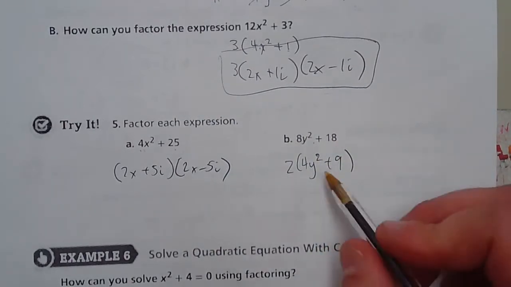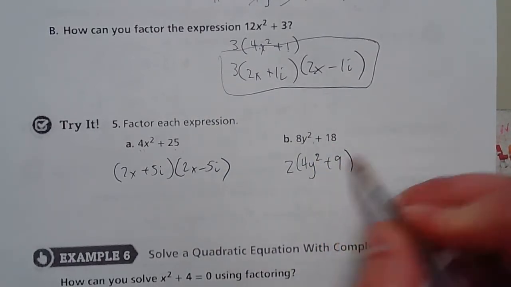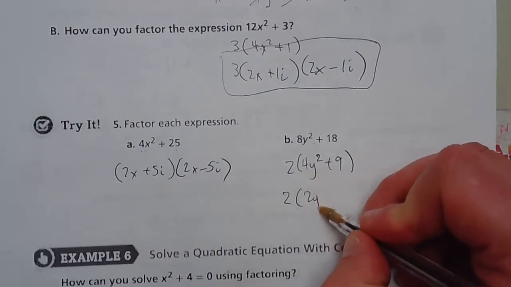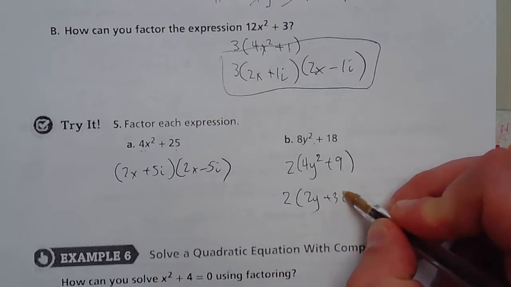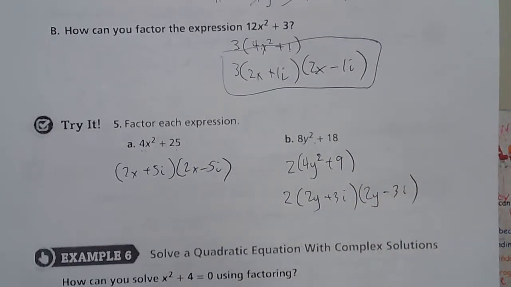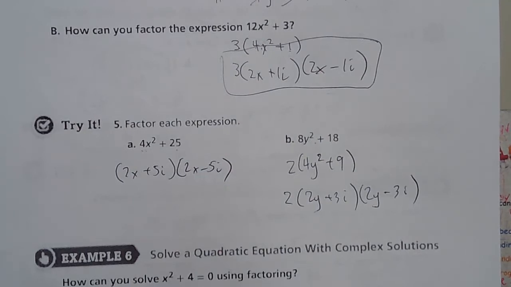Now we're like, okay, sweet. This is 2 times 2. This is 3 times 3. So we got our 2 out front. This is going to be 2y plus 3i and 2y minus 3i, the conjugate pair. So that's the factoring concept of sum of squares.